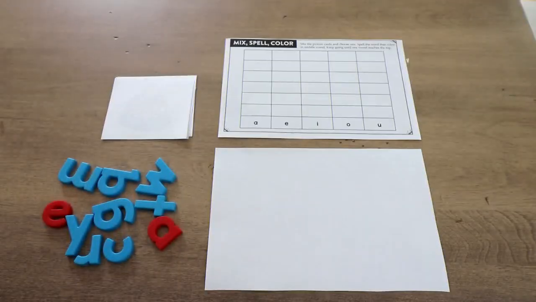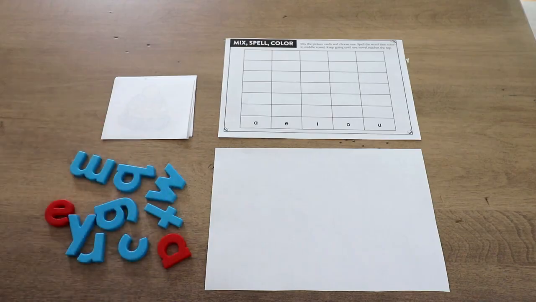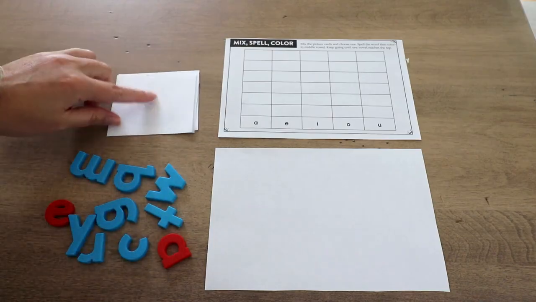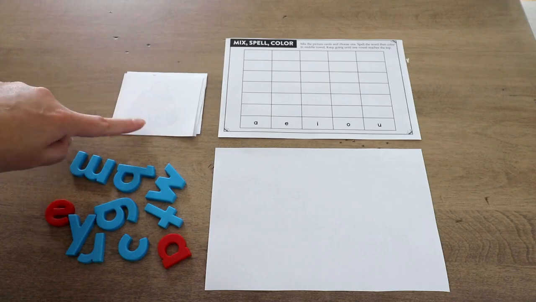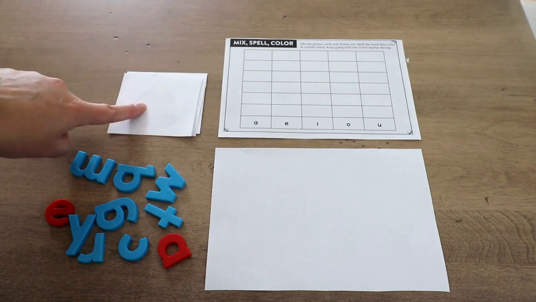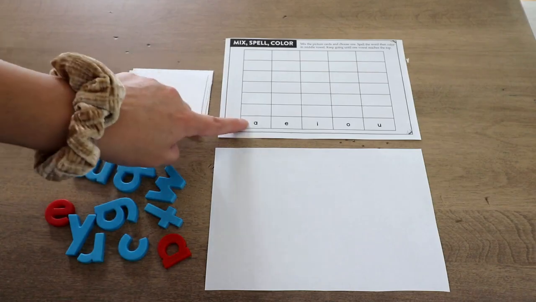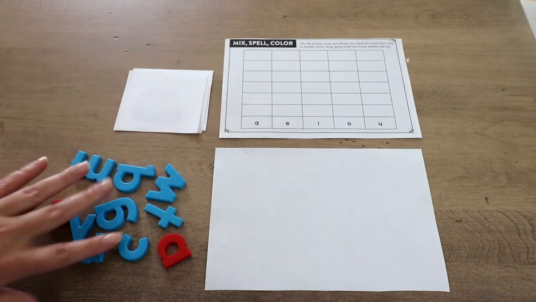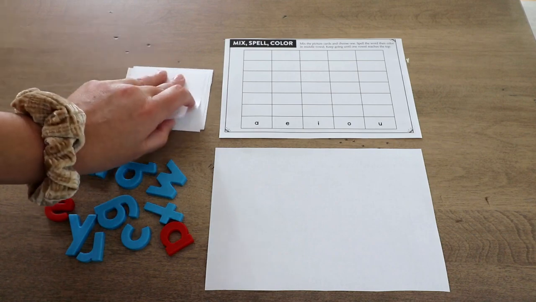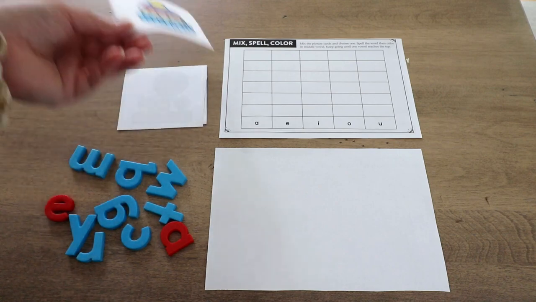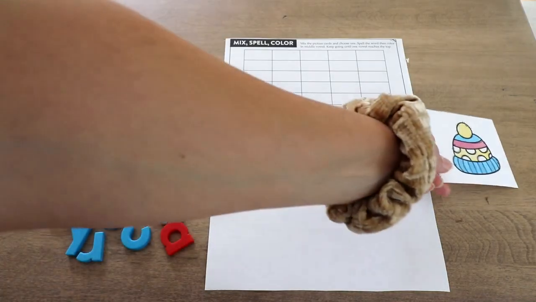Okay, so with Mix, Spell, and Color, this is an encoding game for your students to work on CVC words. So there are a bunch of picture cards included, and each page has at the bottom whether they are short vowel A word, short vowel E. So in this pile, I only have A and E to go along with this lesson that I've created. So what students will do is they will mix up all the cards, they will flip a card, or they can pull it out of a bag, and they will have to then write it.